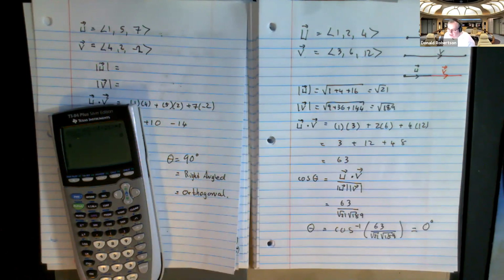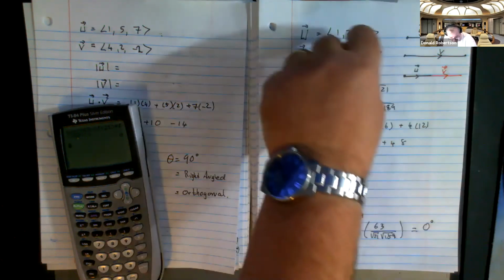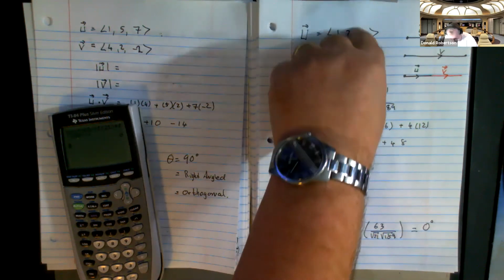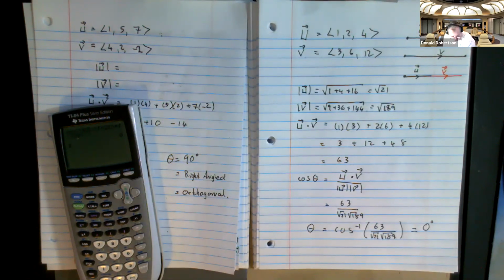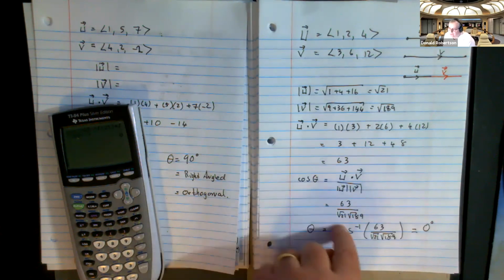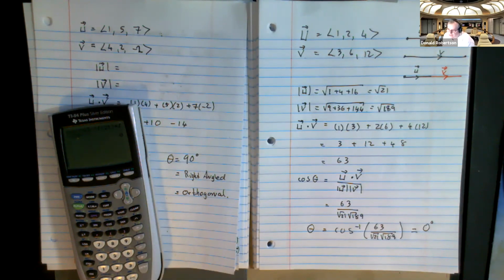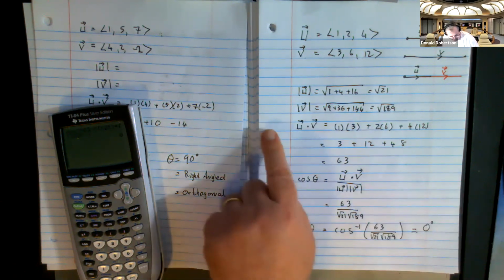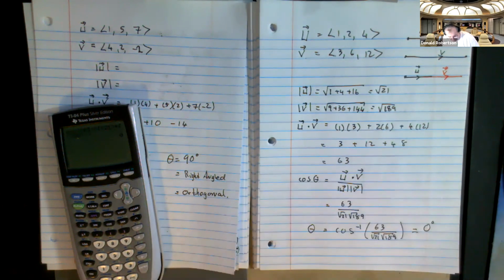Doesn't that exactly match our prediction? Now, if you know that one vector is a positive multiple of the other, couldn't you just jump to the answer 0 degrees and save yourself a whole load of work? If you have two vectors and they're not 0 vectors, but you know because you've looked ahead that the dot product is 0, can't you jump straight ahead to 90 degrees, orthogonal? Right.